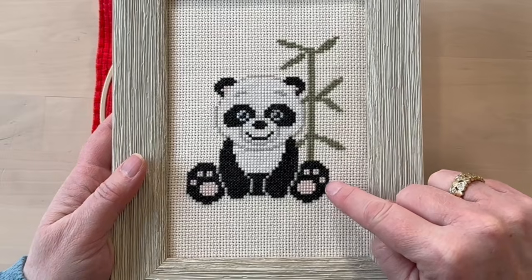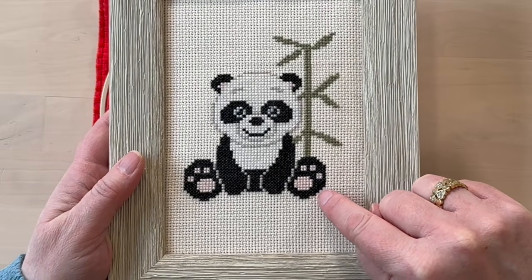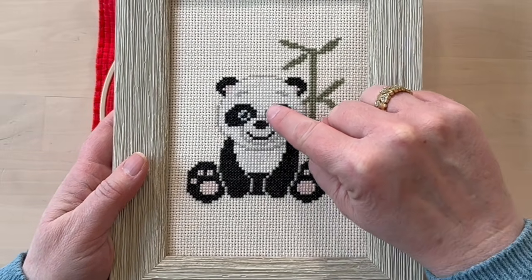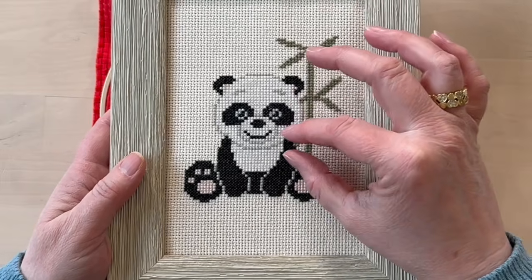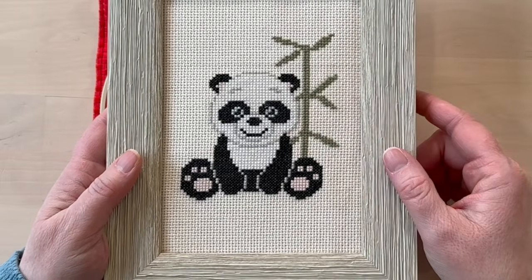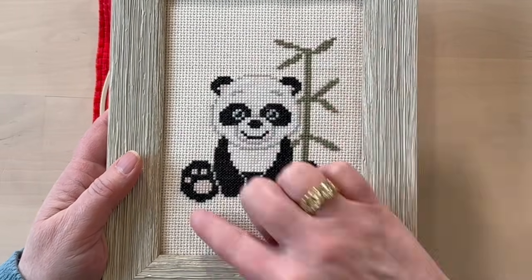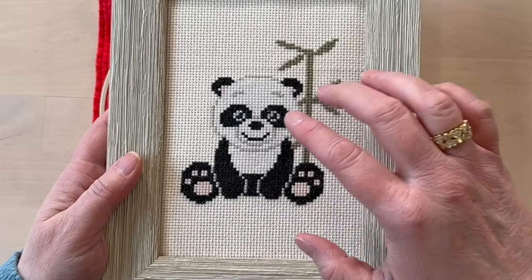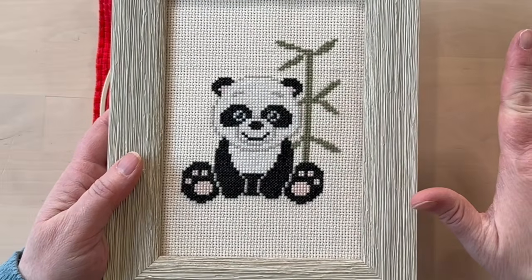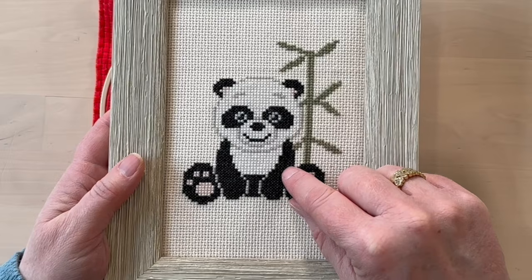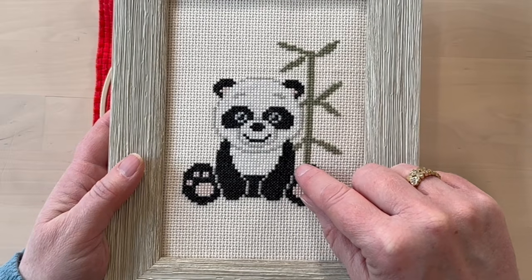It looks like pixel art because each little X makes a little pixel or a little square or a little unit of our picture, and we end up with our final piece. So with cross stitch, if you look at the pattern, you know exactly what your finished piece is going to look like before you even start.